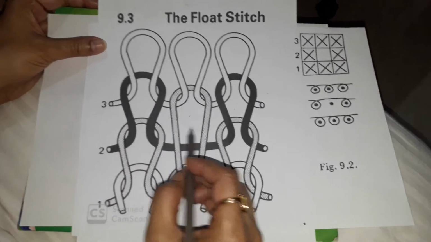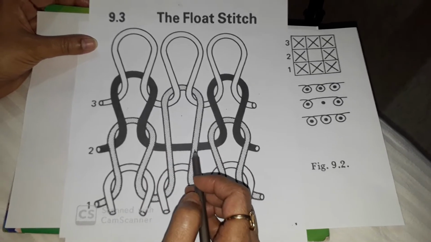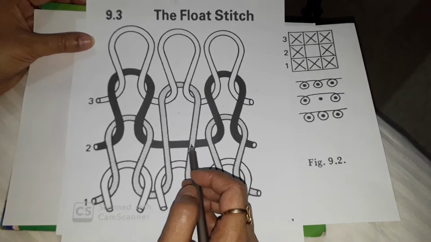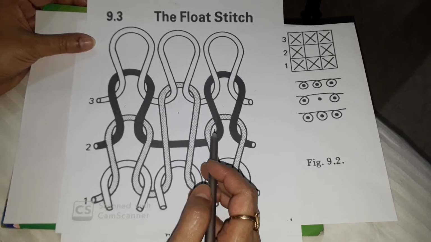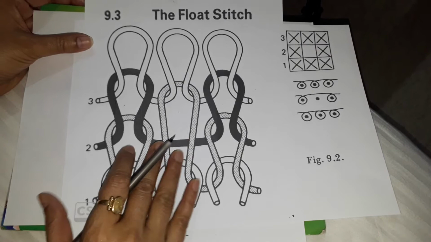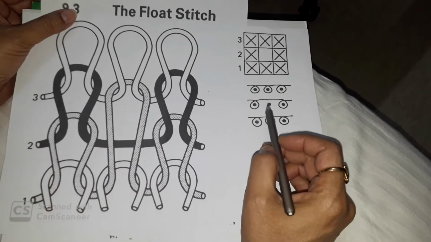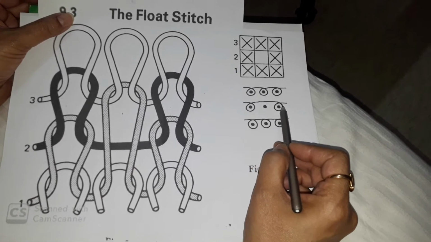So wherever you want to do some patterns, you will use a float stitch or a miss stitch. Miss stitches generally do not have much meaning. They are only used to change the color. So the width of the fabric reduces wherever you have a miss stitch. And the technical representation of a miss stitch is that you just form a float.